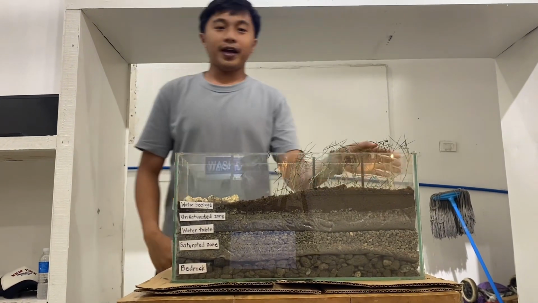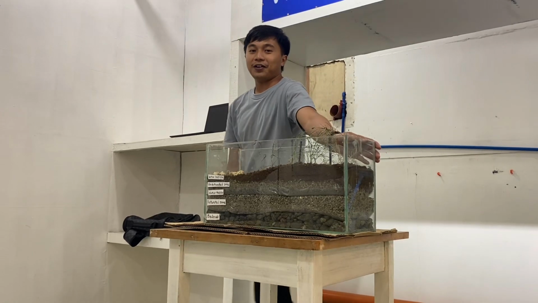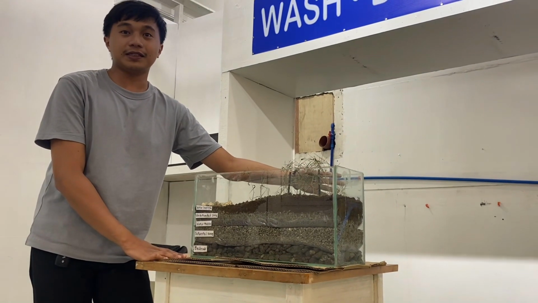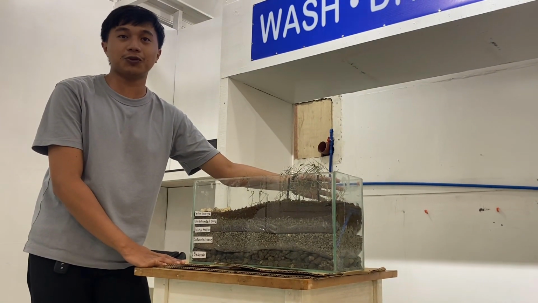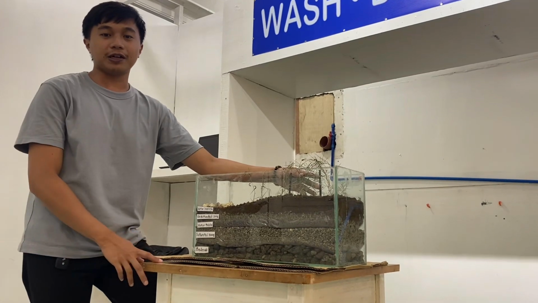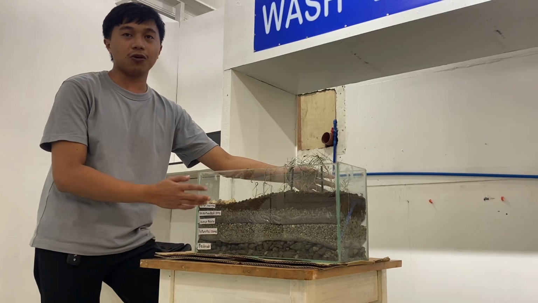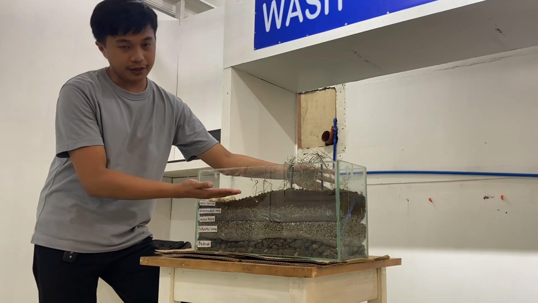Today, we have here a groundwater model. A groundwater model is essentially a sophisticated visual representation of a groundwater system. This model visualizes and shows how groundwater flows beneath the Earth's surface.